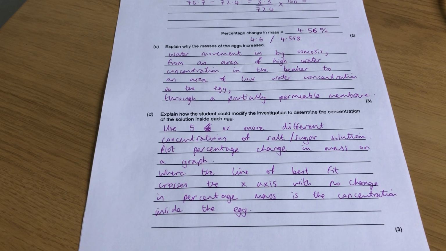So what could we do to modify this method to work out the concentration of whatever it is inside the egg, whether it's salt or sugar? They haven't been clear. So we've got to use 5 or more. Now the mark scheme says you've got to have at least 4, so 5 is a good number. That's what it says on the mark scheme. So use 5 or more different concentrations of either sugar or salt solution, whatever it is we're using.